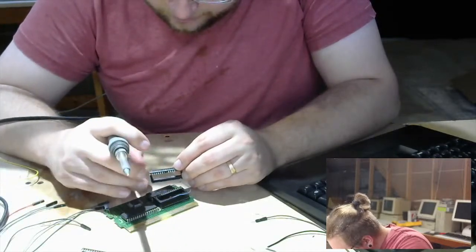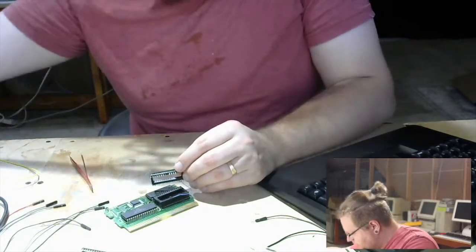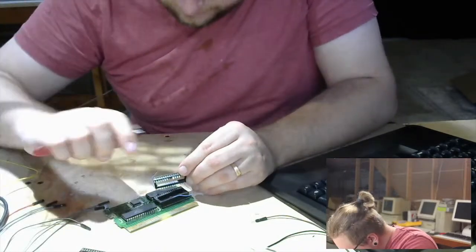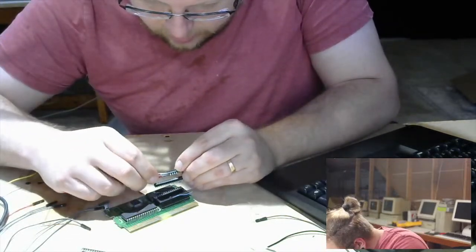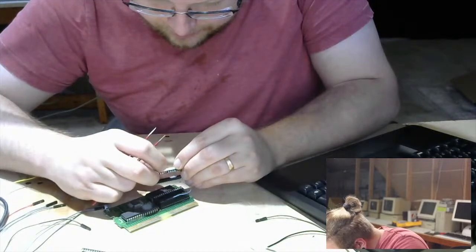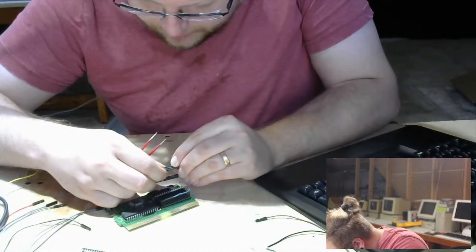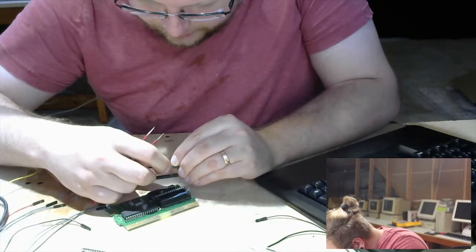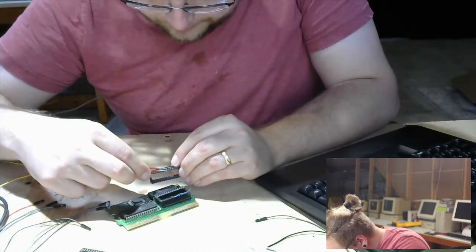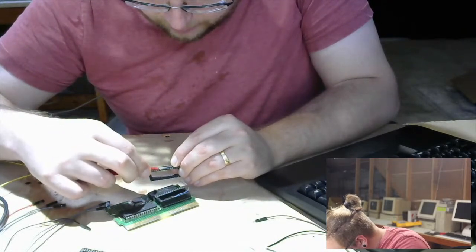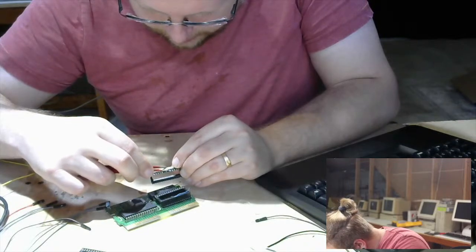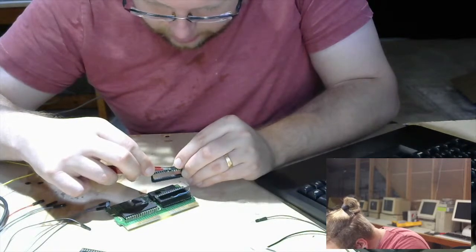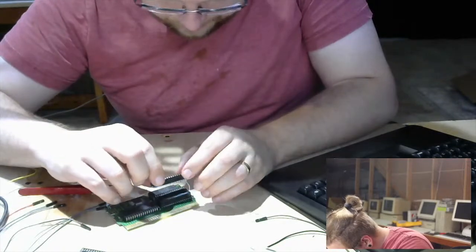Okay, so not this one. This one. I'm going to bend it up and I'm going to check that it actually lines up with the jumpered pin below before I do anything else.